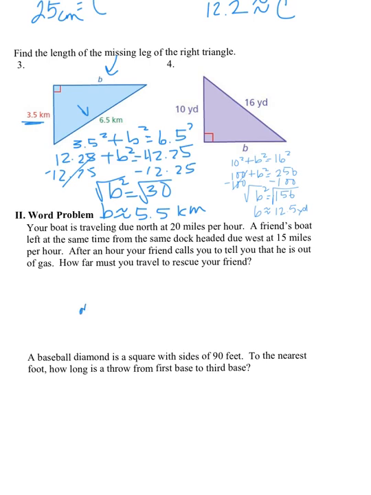Here's the dock. Your boat is traveling due north, so at 20 miles an hour. So after an hour, how far do you go? Okay, well, we go 20 miles. Your friend left from the same dock and is traveling due west at 15 miles an hour. So after an hour, he's gone 15. So right there's a right angle. It says after an hour, your friend calls you to tell you he's out of gas. So how far do you have to travel?